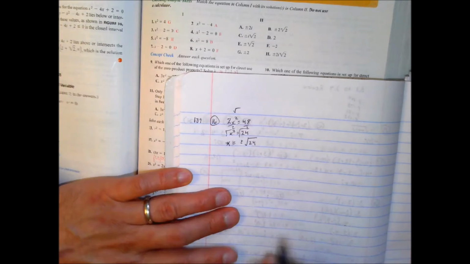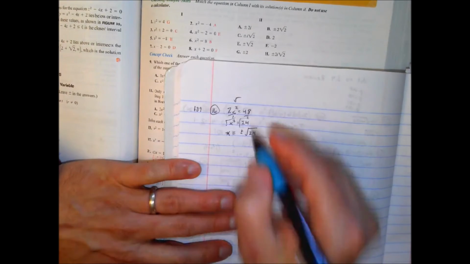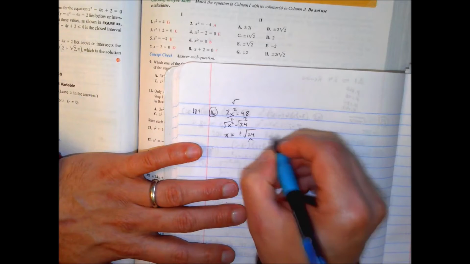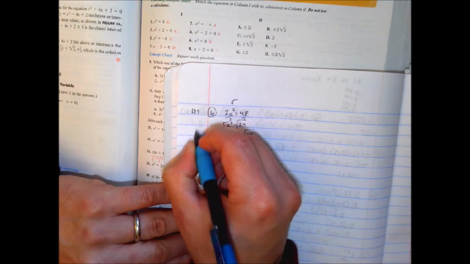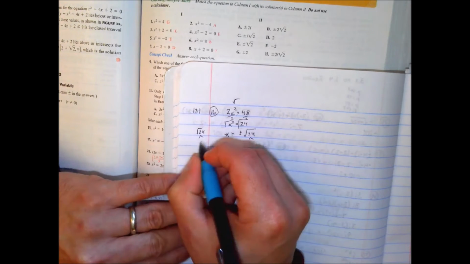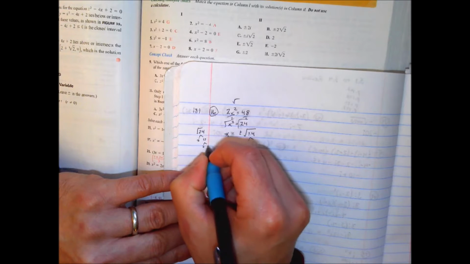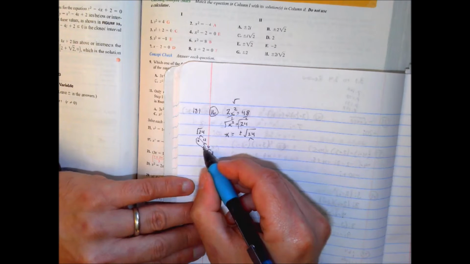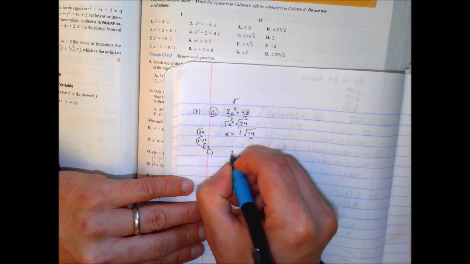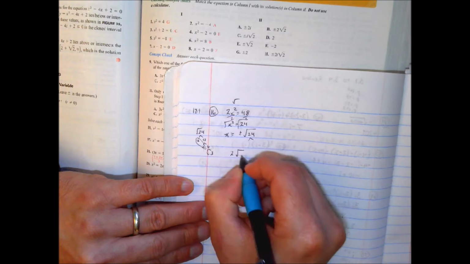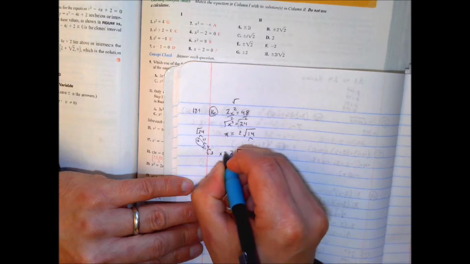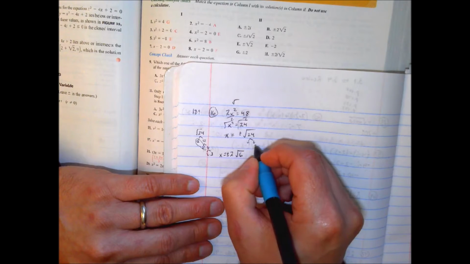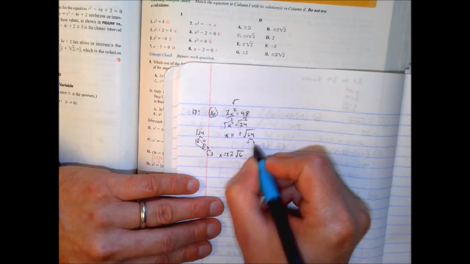Now I want to simplify that, square root of 24. There are two ways to do that. One way is to break it all down, so 2 and 12, and 2 and 6, and 2 and 3, and look for those pairs. Square root of 4 is 2. And then we'd have the square root of 6, since those don't have pairs. So plus or minus 2 root 6. Or you can also say, I know 24 is 4 times 6. Square root of 4 is 2. And square root of 6.